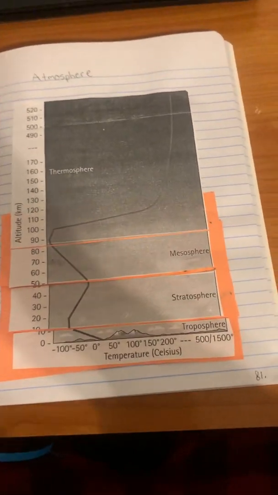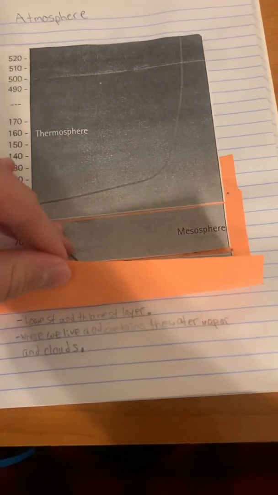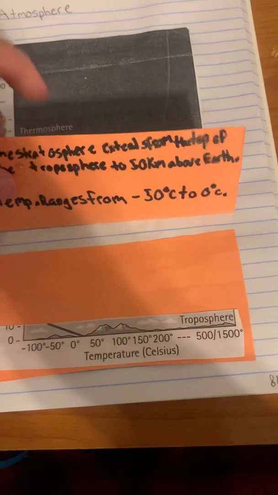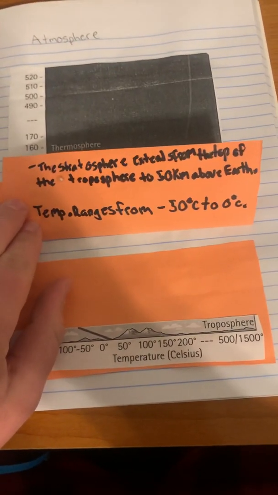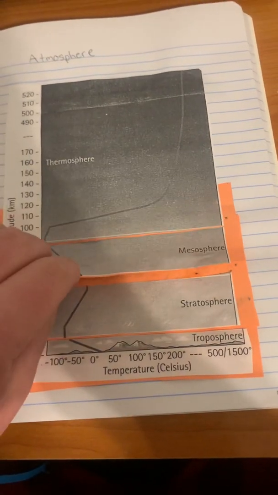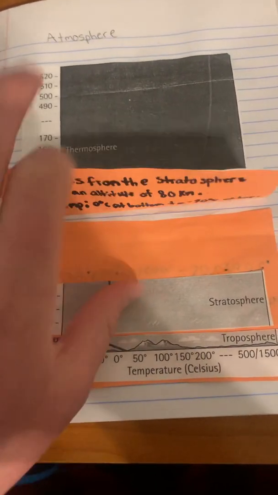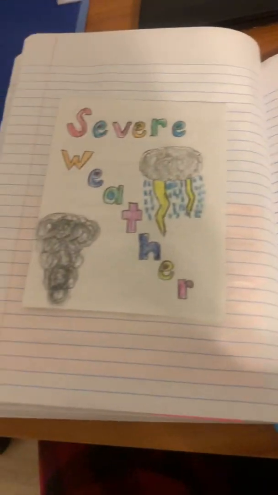And then we got this about the atmosphere, troposphere. We got that information on it. Stratosphere. I had to write in Sharpie for some of these because the glue wasn't dried yet. Mesosphere. There we go, that's better. And then the big one. What's it called? Oh yeah, thermosphere. There's information on that.